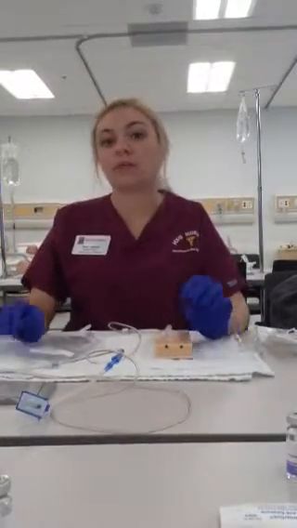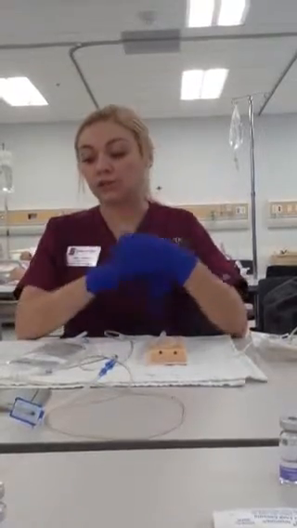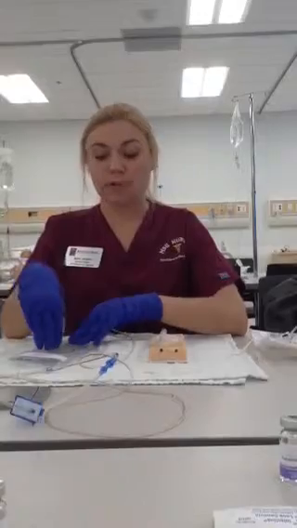So first I'm going to make sure that I do my steps right. So I have to make sure I have the right patient, right medication, the right time, the right dosage, the right documentation, and the right route. So I'm going to double check my medicine with the MAR and with my patient's bracelet and 2 identifiers.